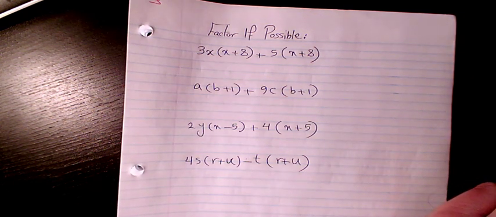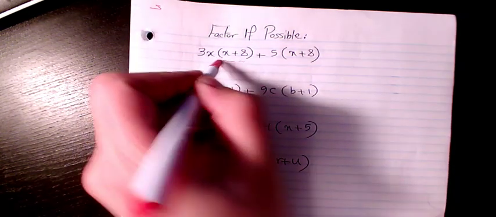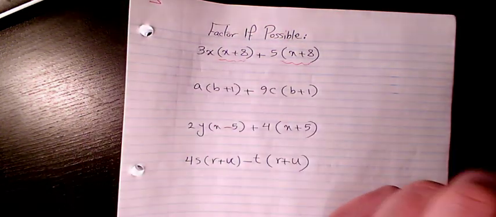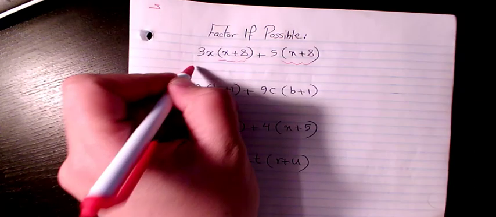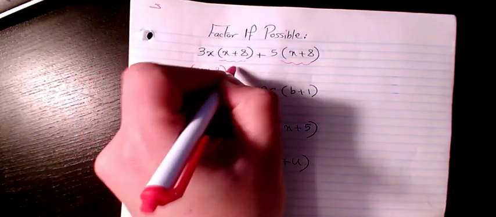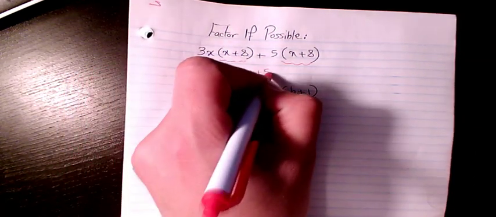In this example for grade 10 students, sometimes you need to factor the expression here. So the question, I have 4 questions here. It says factor if possible. So we need to see if we have the common term. So based on the common term, we can group the other part of the equation.